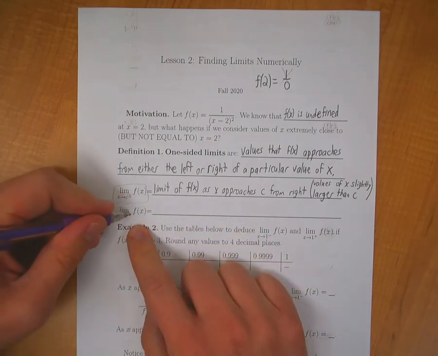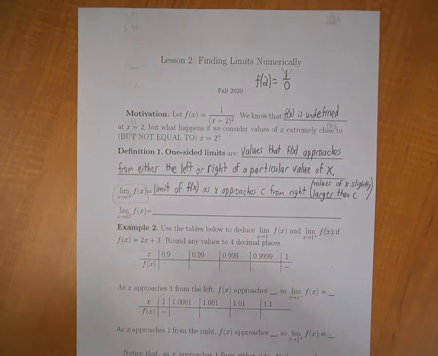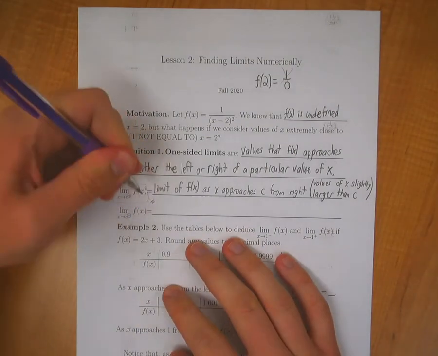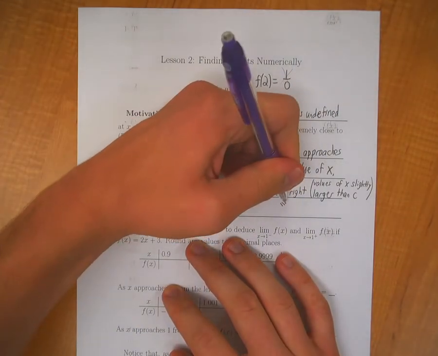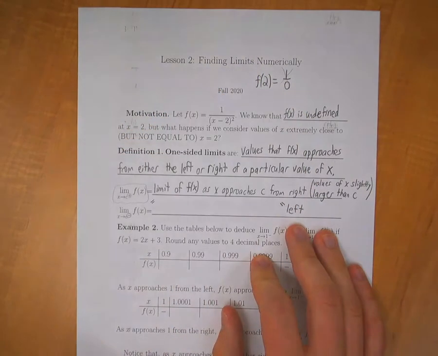If we have a negative superscript here, it's the same idea, except instead of approaching from the right, we approach from the left. Same definition, except we replace right with left.